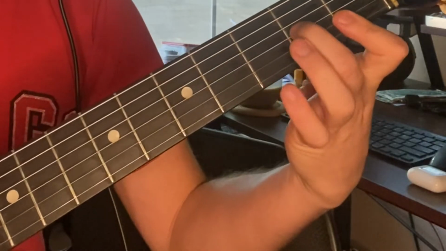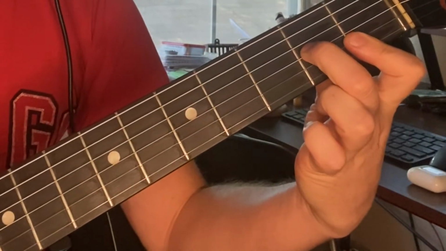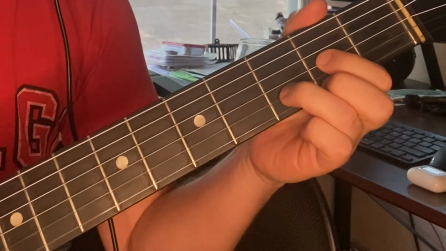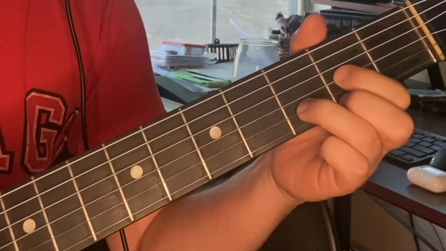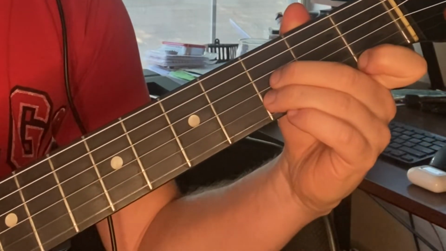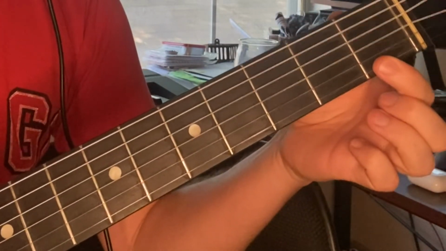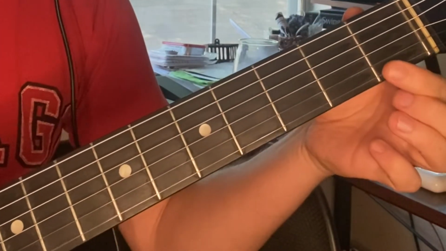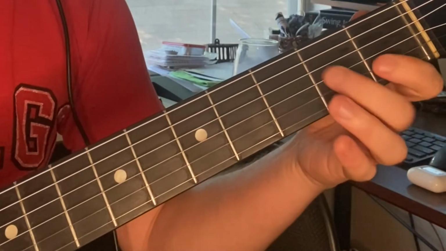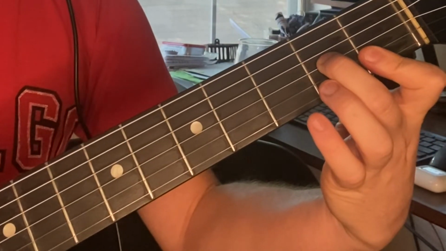There's a logical system we can use to play triads on the top 3 strings, and they involve having the root note on the first string, having the root note on the second string, and finally having the root note on the third string. So let's start with root note on the first string. If we do this, we have our root, our fifth, and our third in that order.